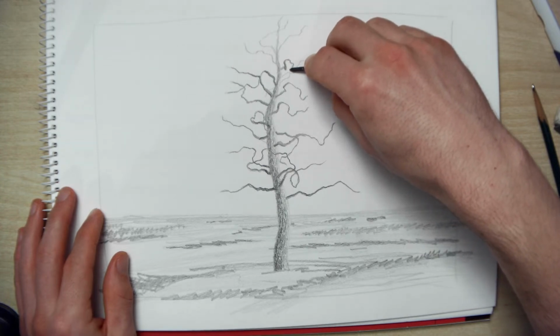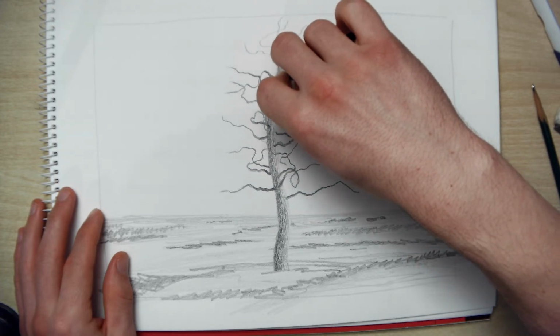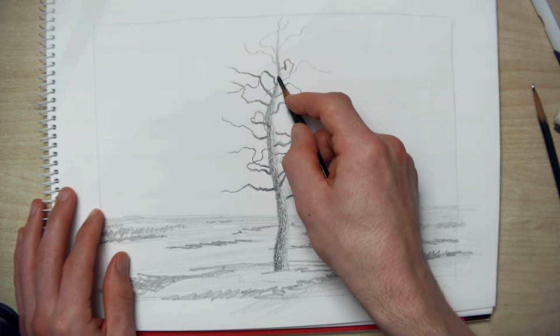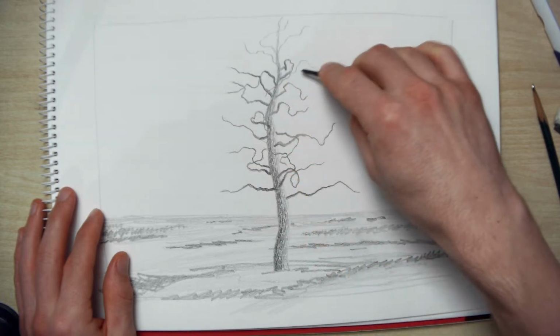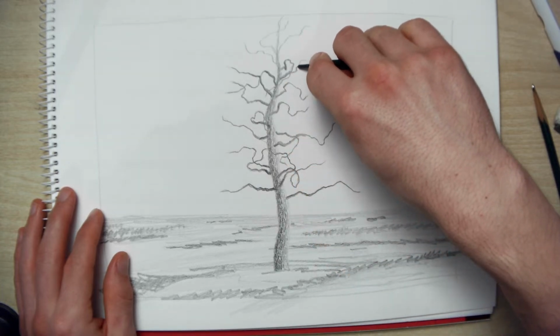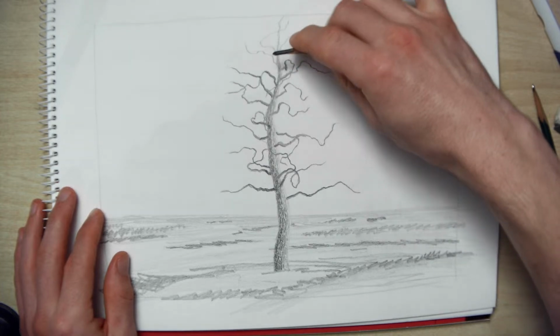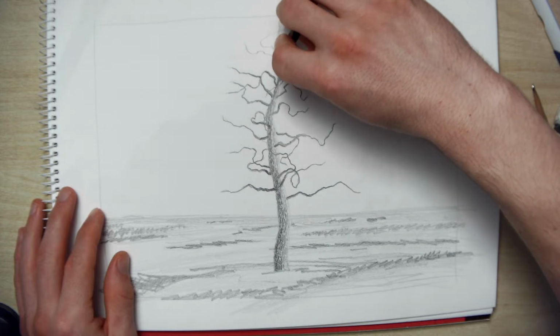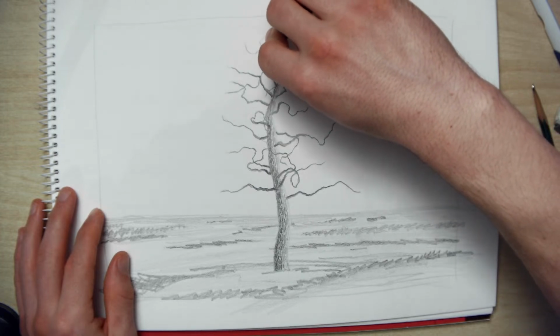Zip and go up there. And then I think it goes down here. This one goes up here. Up there, like this.